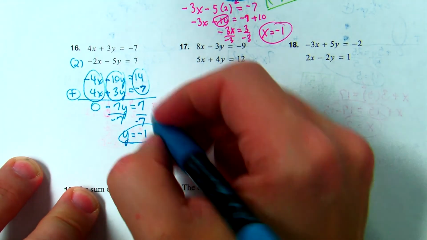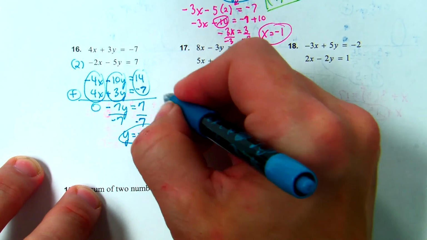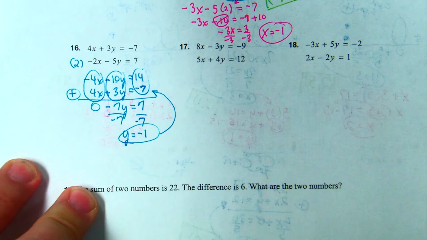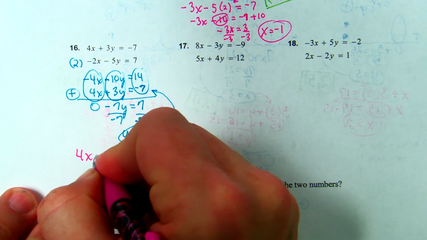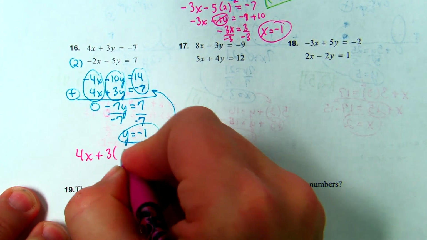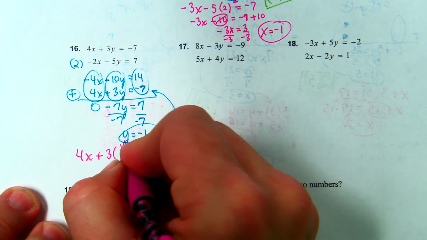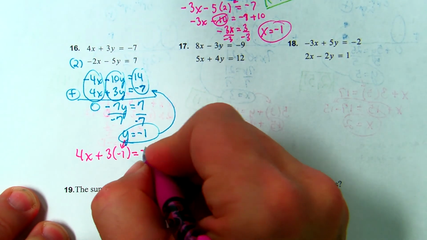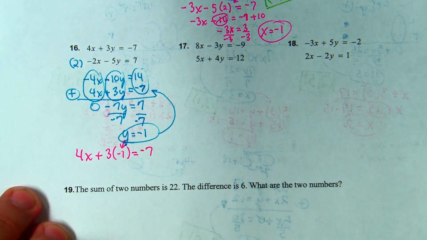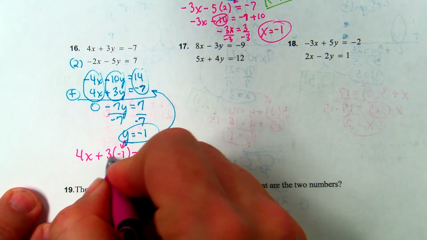I'm going to plug that into the first equation and solve for x. So 4x plus 3 times the y value, negative 1, equals negative 7. 4x plus 3 times negative 1 equals negative 7. This is a negative 3.